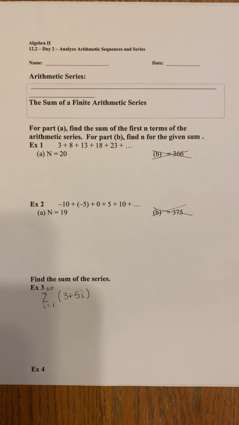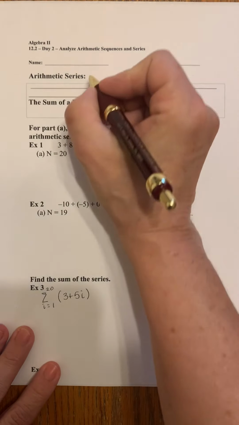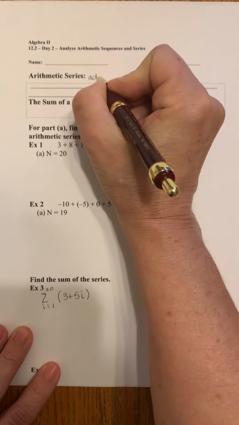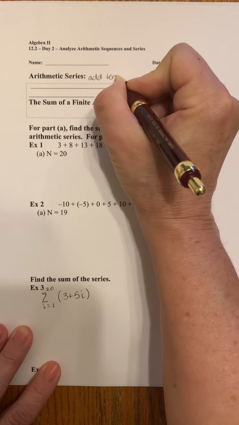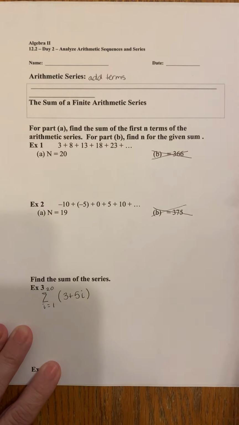We are going to do 12.2, day 2. We're going to analyze arithmetic sequences and series. First of all, let's define what an arithmetic series is. It's where you add the terms of an arithmetic sequence.